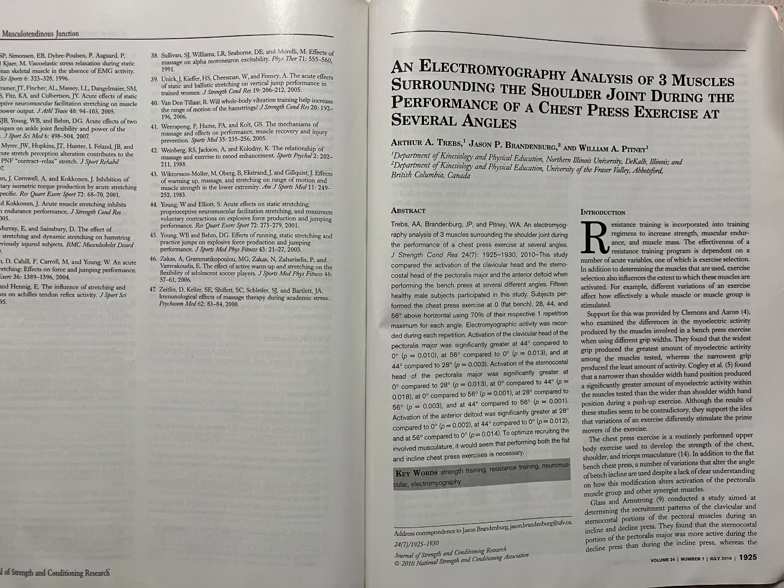Introduction. Resistance training is incorporated into training regimes to increase strength, muscular endurance, and muscle mass. The effectiveness of a resistance training program is dependent on a number of acute variables, one of which is exercise selection. In addition to determining the muscles that are used, exercise selection also influences the extent to which these muscles are activated. For example, different variations of an exercise affect how effectively a whole muscle or muscle group is stimulated.